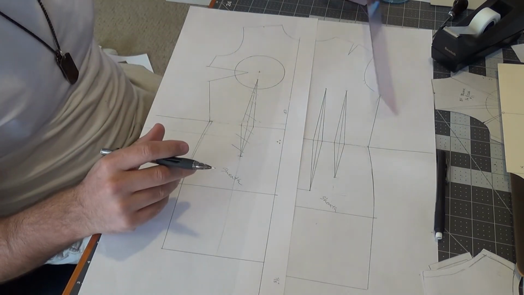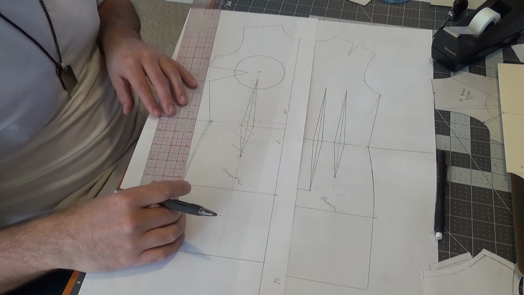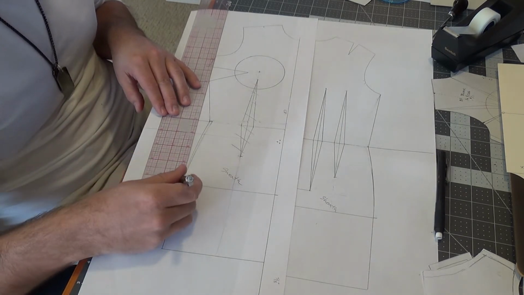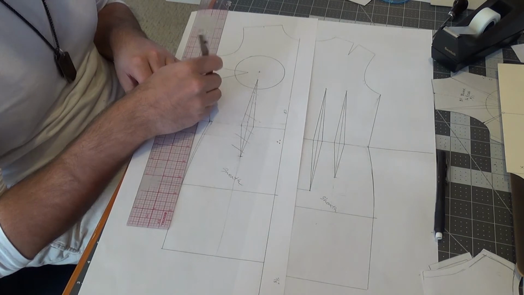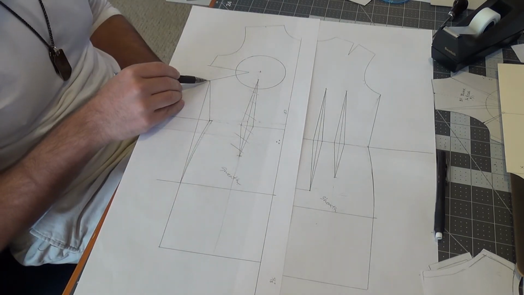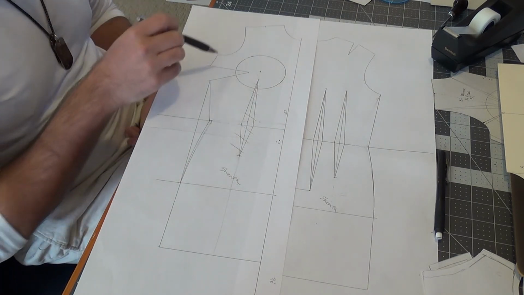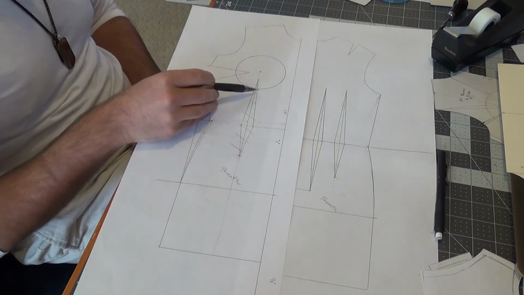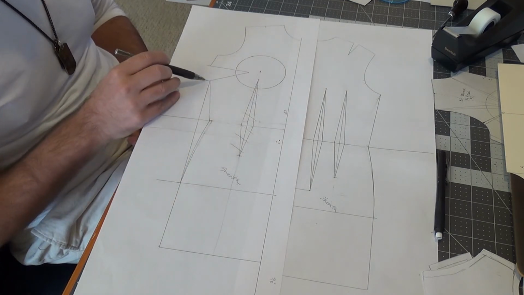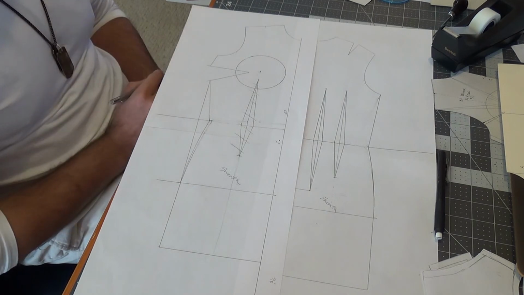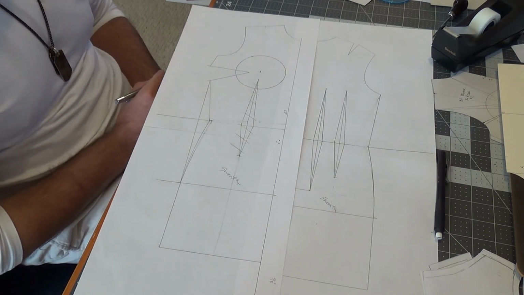If I wanted to make this a boxy, then I would go from the hip and draw a straight line from there to the bottom of this side dart. And this would be my new side seam. So everything else would stay the same. I would get rid of this middle dart, I'd straighten the side seam, but I would keep this side dart up here. And then you have a boxy fit. So it's going to be very, very rectangular.